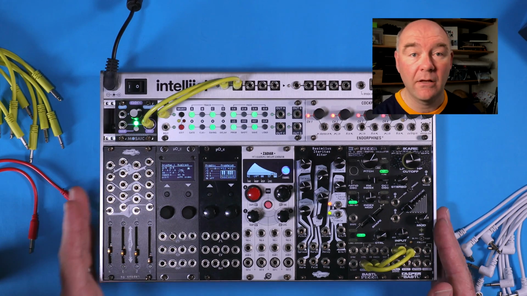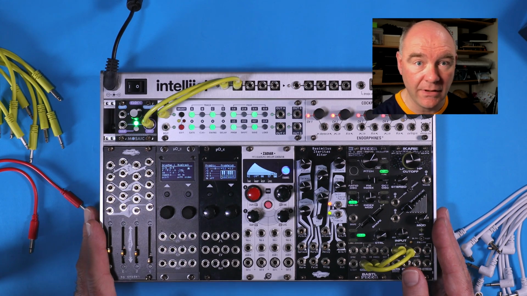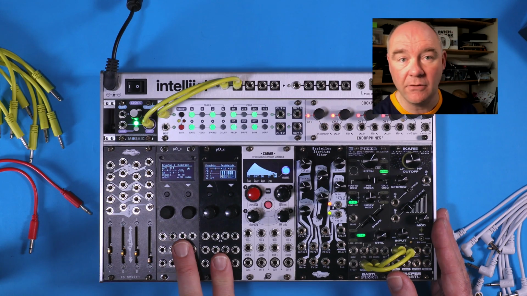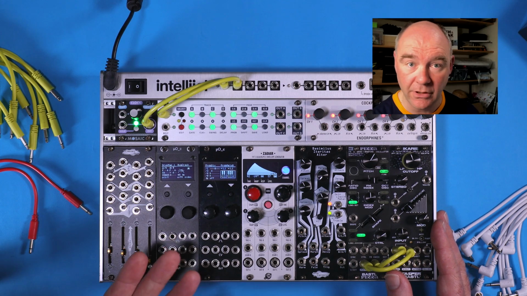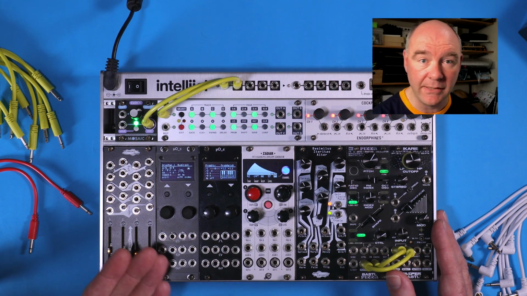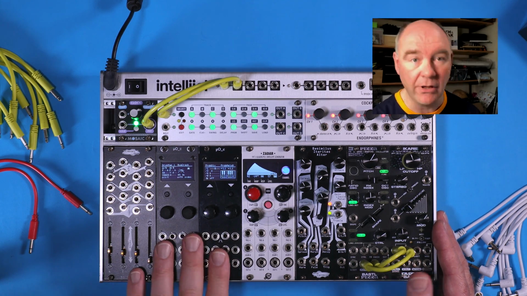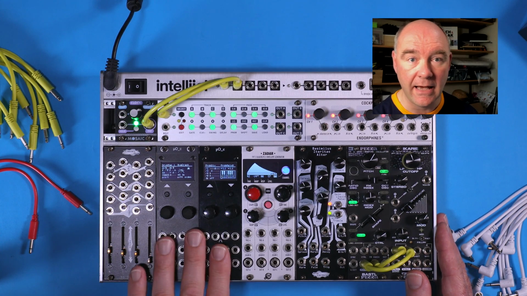Now let's do a quick tour of the case that I'm going to use for today's video. I have two Ornament and Crimes here, both of which have Benispheres installed on them because I actually want to use two sets of applets at the same time. So I'm going to be showing you some of the features it has on both of these.